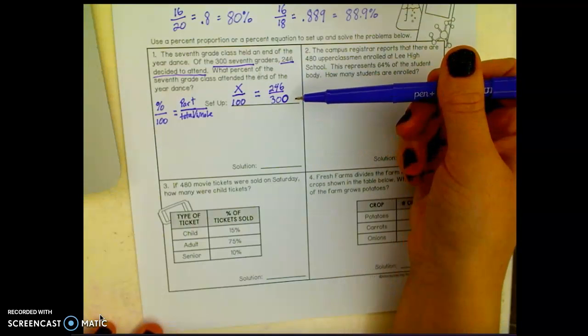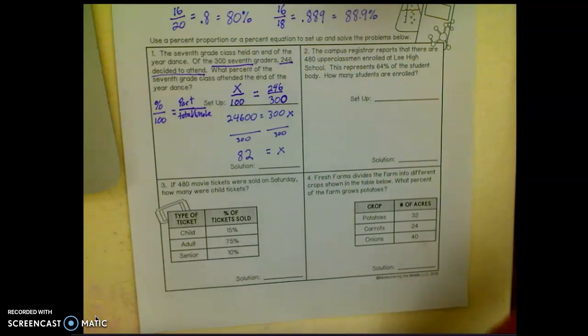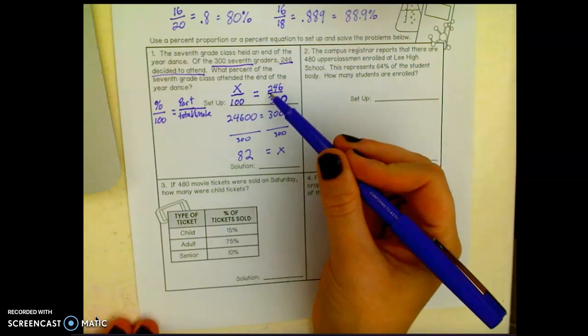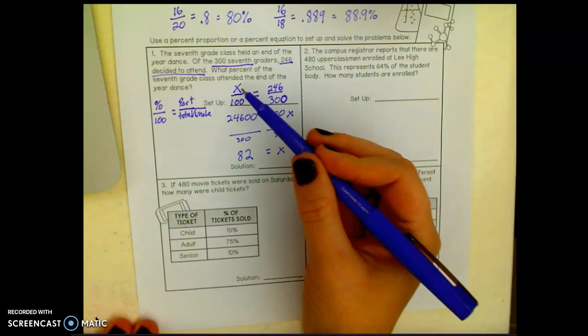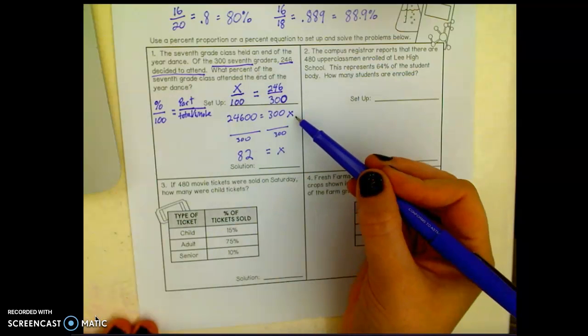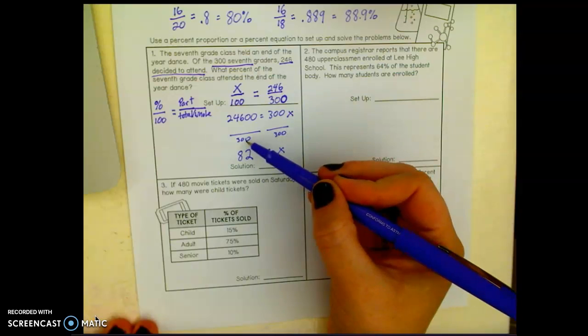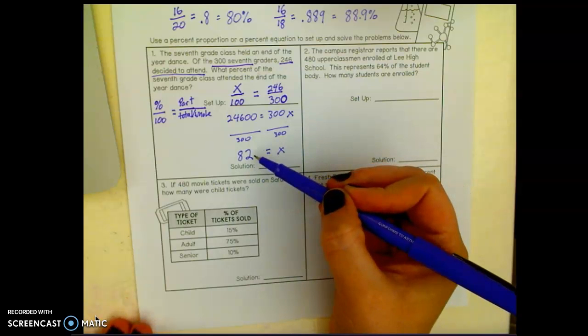Now let's solve. Pause the video. Let's check your work. We should have cross-multiplied using our cross products. 246 times 100 and x times 300. Once we had that equation, we solved by dividing by 300 on both sides, and x equals 82.